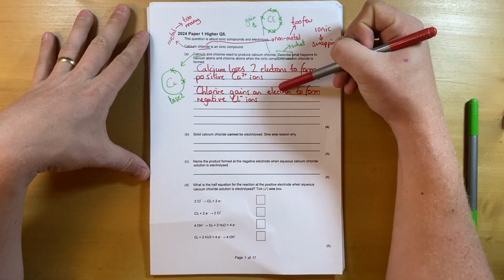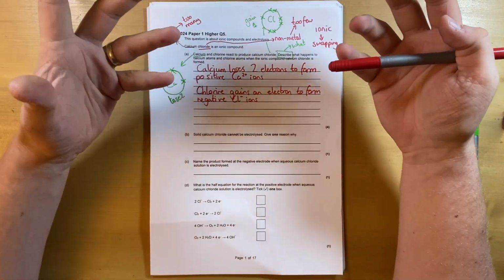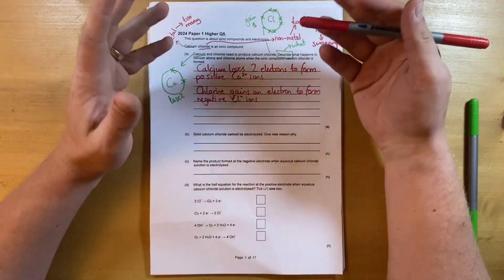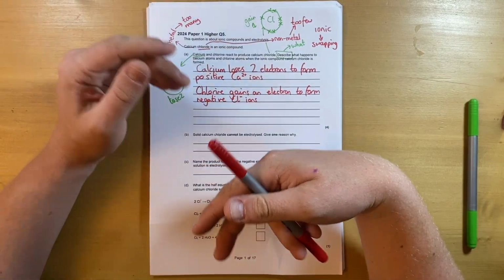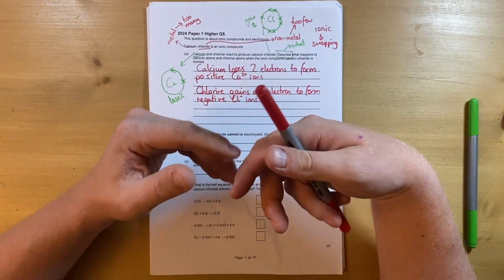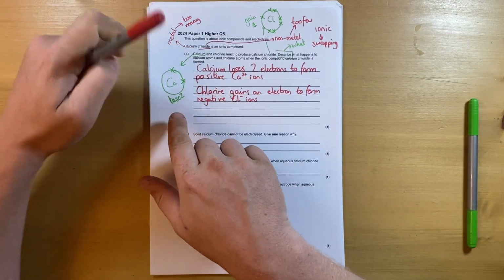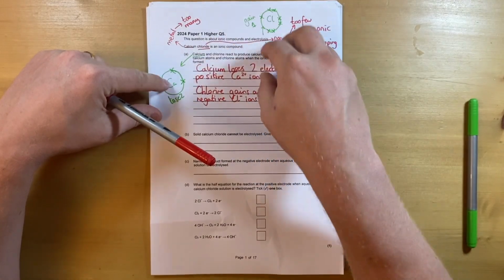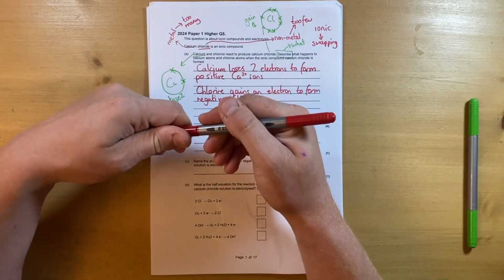Now, one thing which is a little bit interesting here is the fact that calcium loses 2 and chlorine gains 1. That doesn't match up. Where are those electrons going to come from? Well, we have to remember that reactions happen in bulk. Not just one atom reacting with one other atom, we've got loads of atoms around there. So all we need to do is to realise that if the calcium needs to lose 2, we need to have 2 chlorine atoms, each to pick up 1 and make that happen.